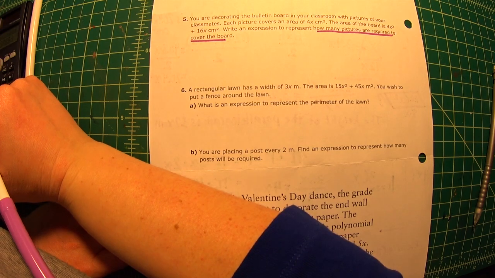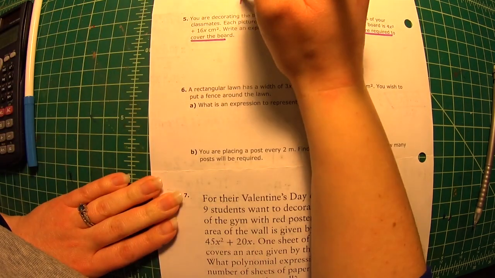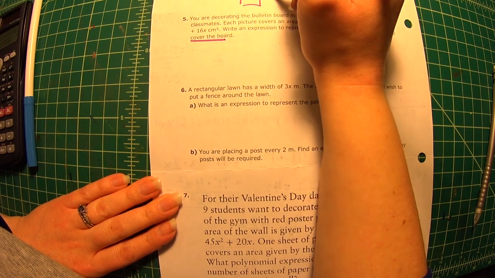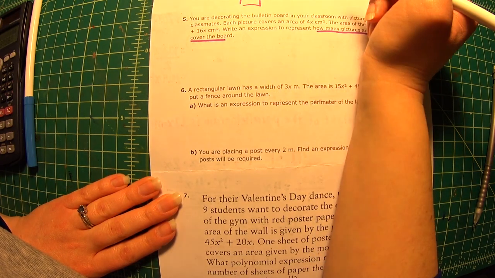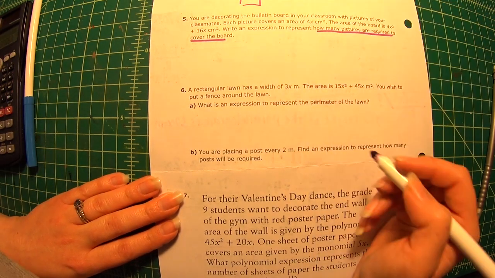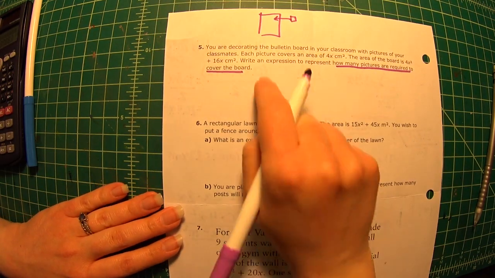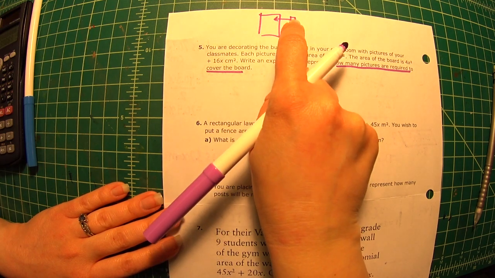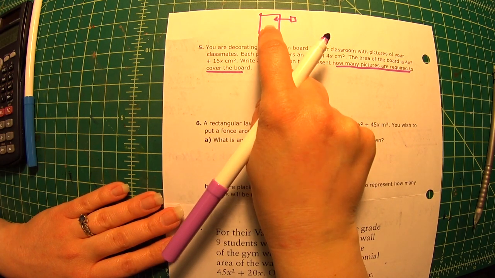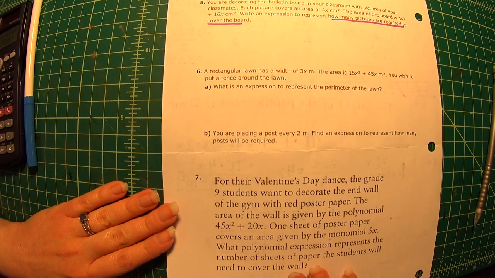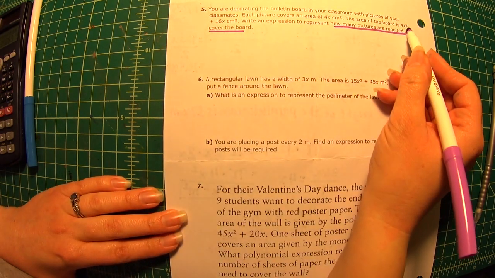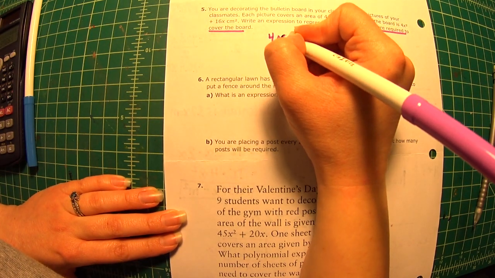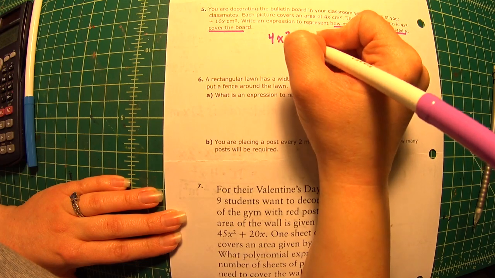Okay, so we've got a great big board, and then we've got a bunch of little pictures that we have to fit in, and we're trying to figure out how many of those are going to fit. Okay, so we're going to have to use some division here. Oh, I had a little teeny sketch, so you couldn't even see it there. But okay, so I'm trying to figure out how many of these little pictures are going to fit on my board. So I'm going to need to use division for this. So I need to take the overall area, so 4x squared plus 16x.